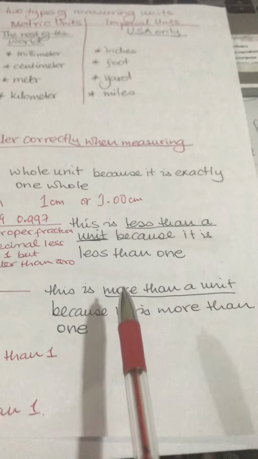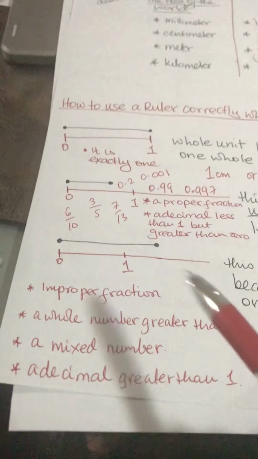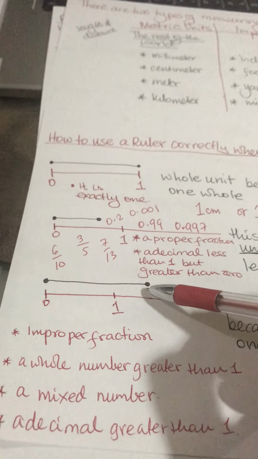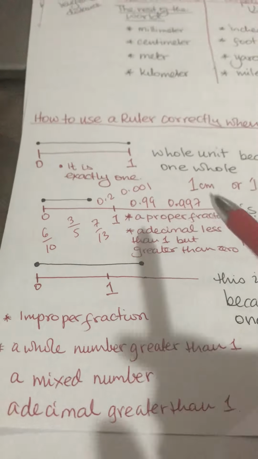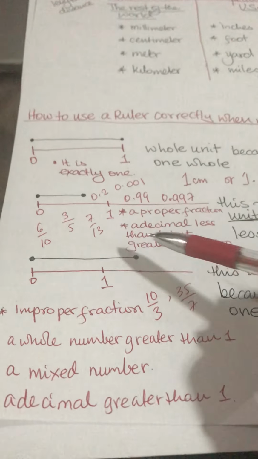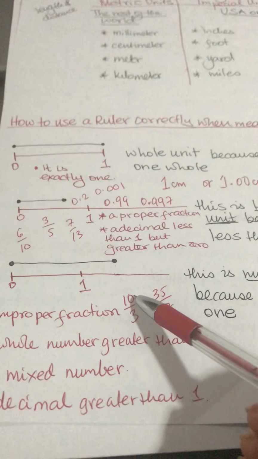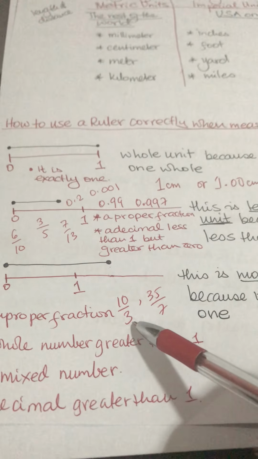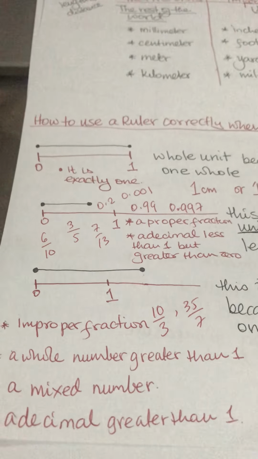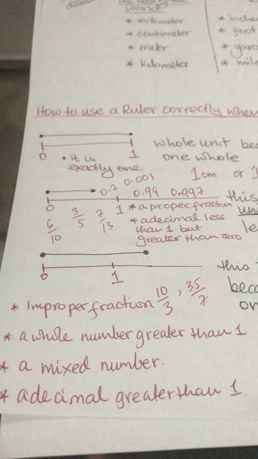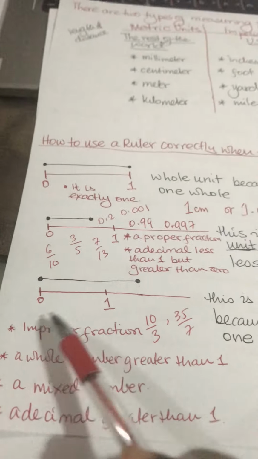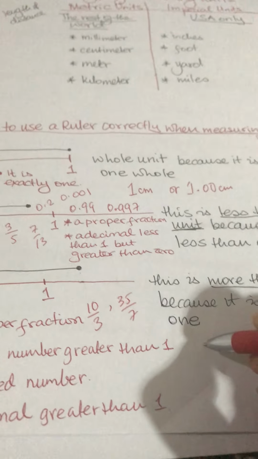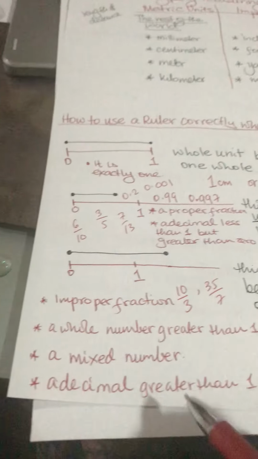All right, now, if your line segment passes the 1 mark, then we say this is more than a unit because it is more than 1, okay? What kind of numbers can you use to represent this line segment? You can use an improper fraction, like let's say 10 over 3 or 35 over 7. It doesn't matter. All these are improper fractions because your numerator is greater than the denominator. Remember, we learned that in lesson 1 in term 1. What are improper fractions? You've also learned them in grade 7 and grade 6. Or it can be a whole number greater than 1. It can be 2 or 3 or 4, like that.